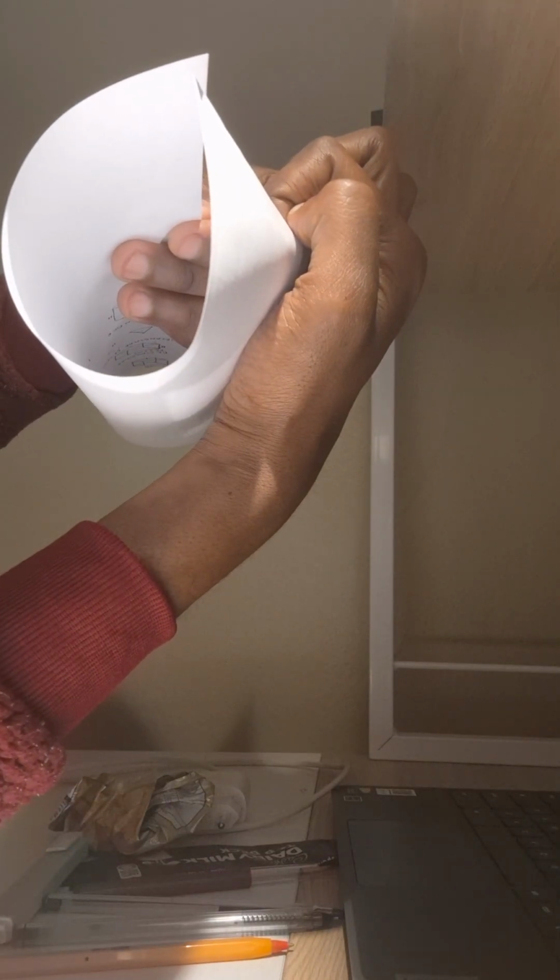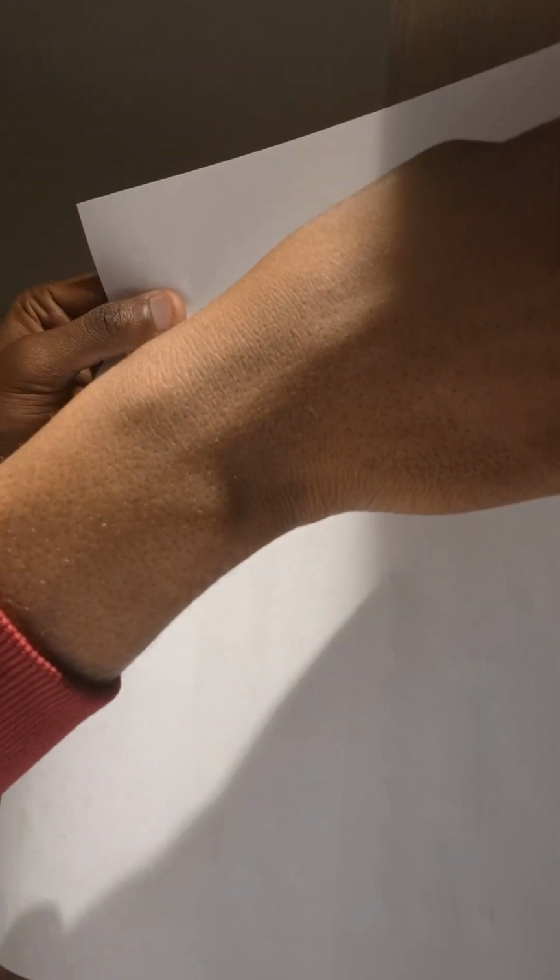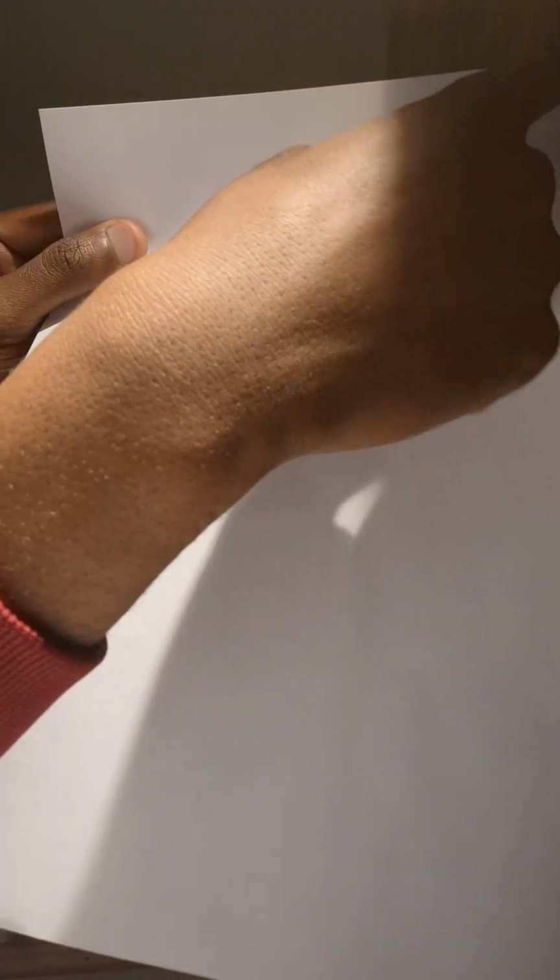Therefore, you will now be able to say that the total surface area of a cylinder is 2 pi r squared, the two circles that are closed, plus 2 pi r times the perpendicular height h. And that's the total surface area of a cylinder.